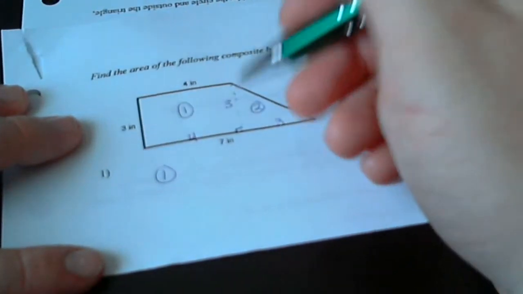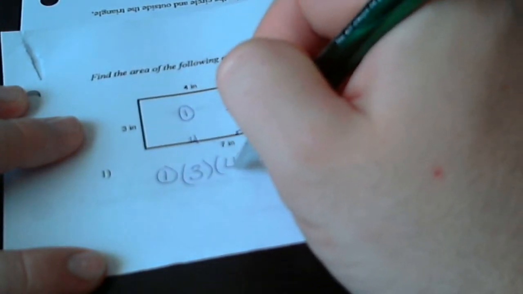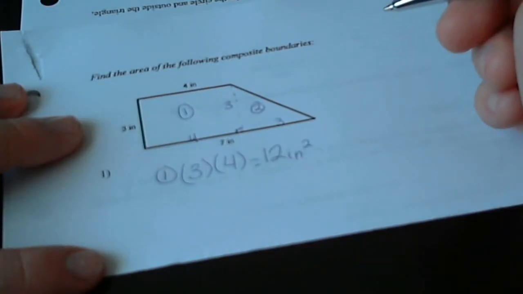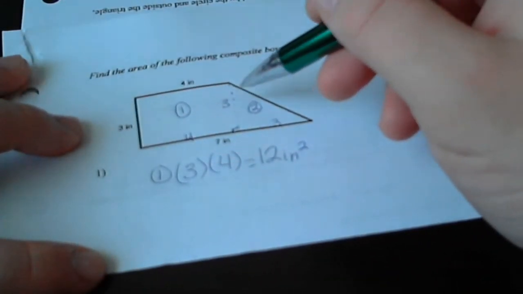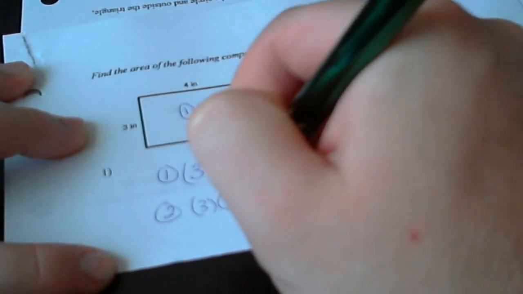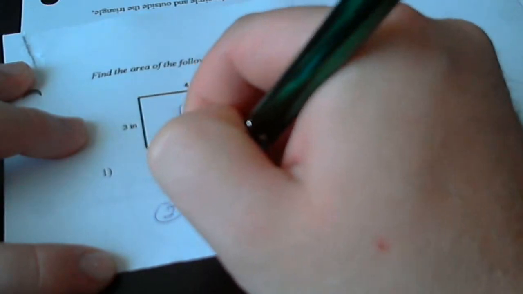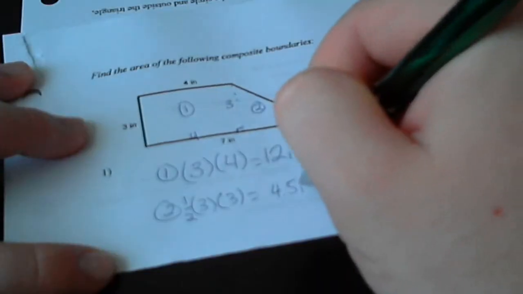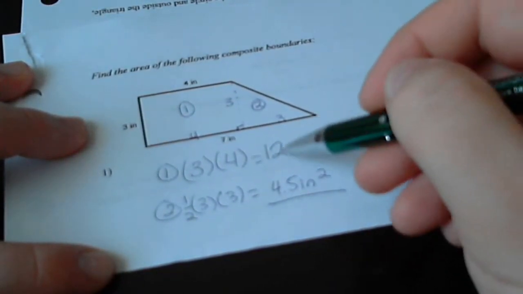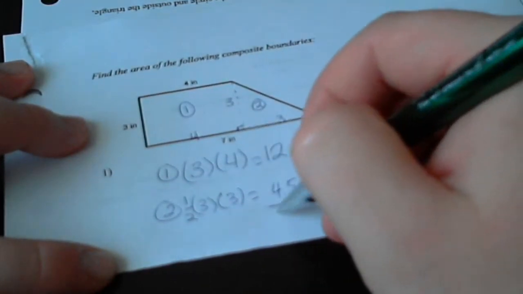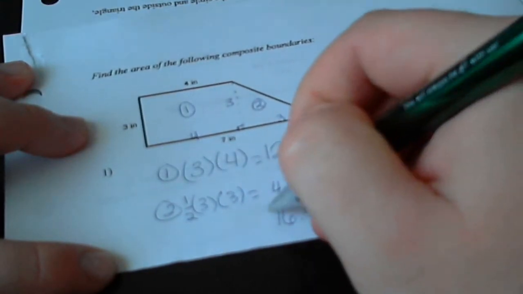Part 1 is a 3 by 4 rectangle. Remember, rectangles are calculated by multiplying the length and the width. In this case, 3 times 4, getting 12 square inches. Next, we have a 3 by 3 triangle in part 2. 3 times 3, but we only want 1/2 of that, right? So 3 times 3 is 9, half of 9 is 4.5, and that is inches squared. Add these two together for total area. This area plus this area equals total area, and that gives us 16.5 inches squared.